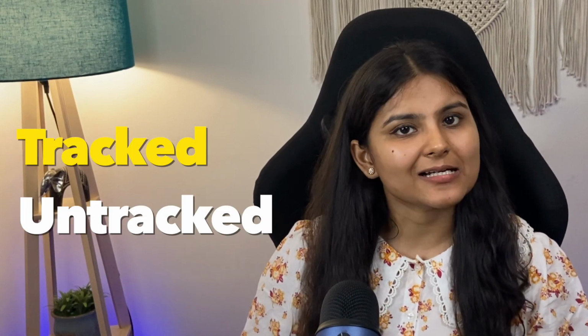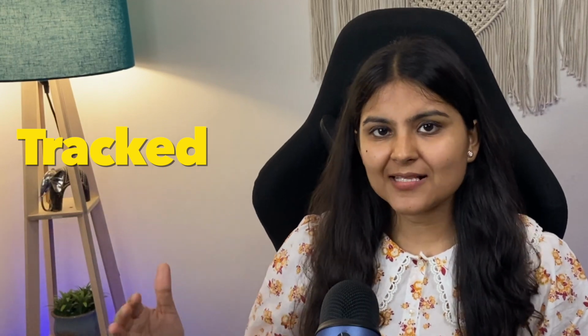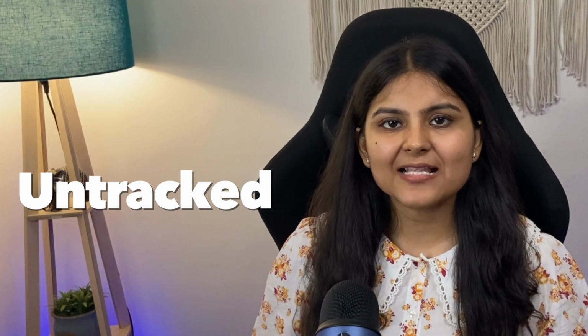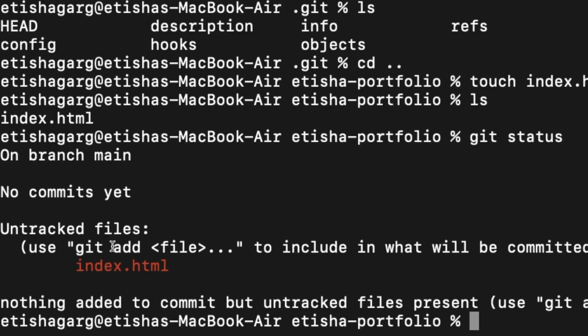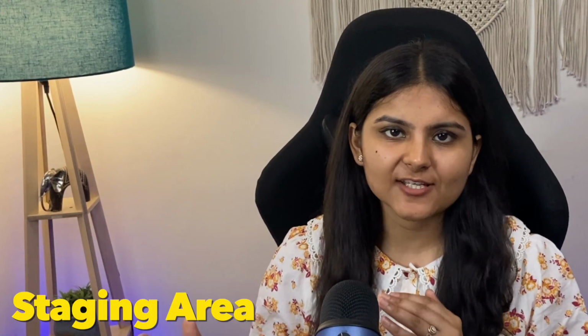In the working directory, the files are categorized into 2 types. One is tracked and the other is untracked. Tracked files are the files which Git knows about, and untracked files are the ones which Git has no clue about. So when we did a git status, you would have seen that the index.html file was called untracked because Git still does not know anything about it. From the working directory, we send the files to the staging area.